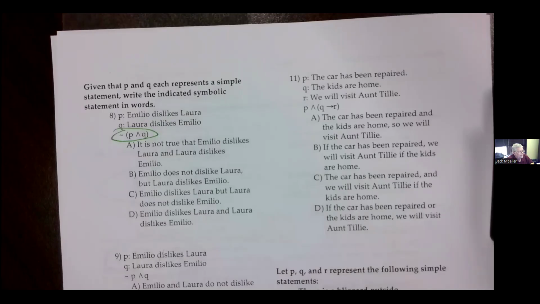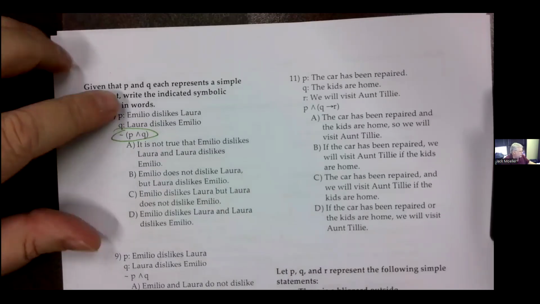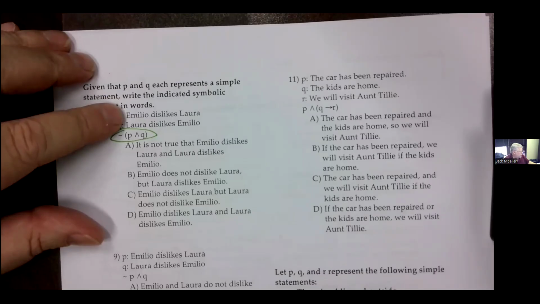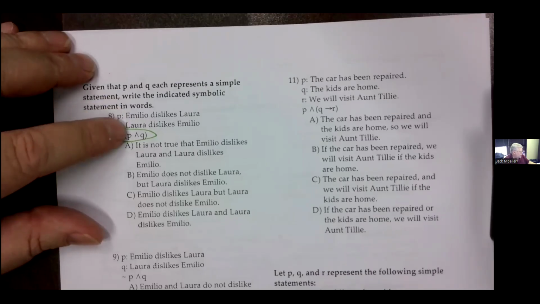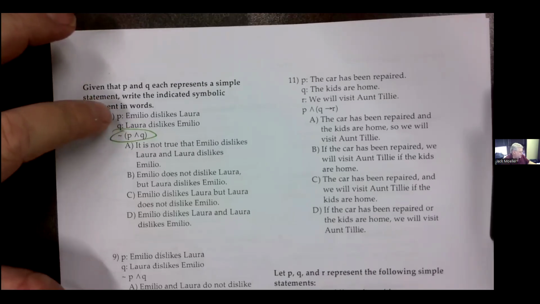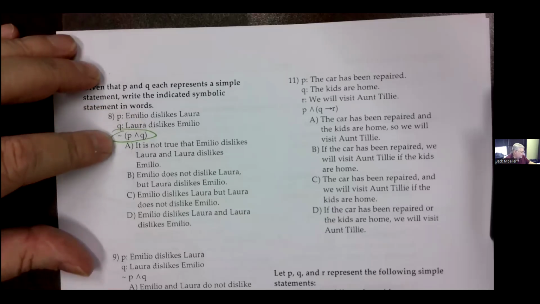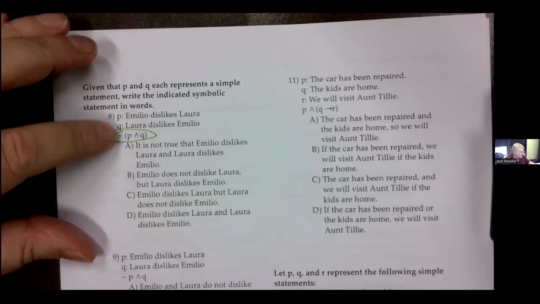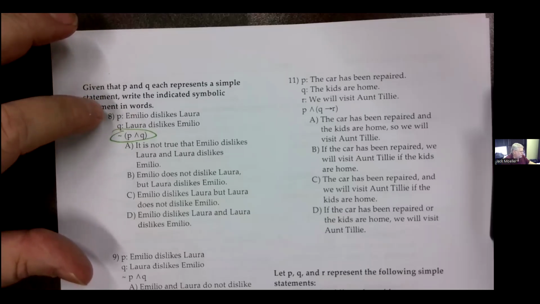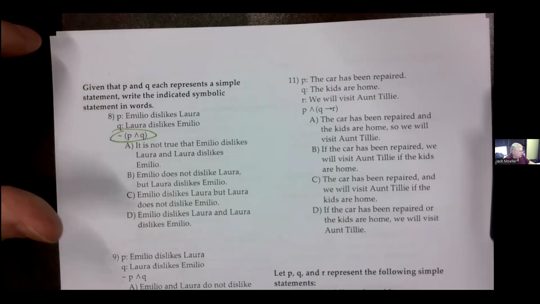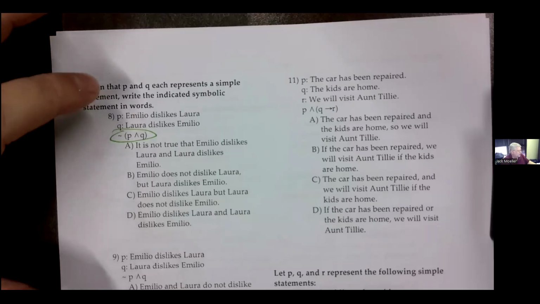All right, so how do we translate this? Start inside the parentheses. Inside the parentheses, we have P and Q. So what does that mean? That Emilio dislikes Laura and Laura dislikes Emilio. So they dislike each other. And then we're going to negate that. So what's the negation of they dislike each other? Well, they don't dislike each other.